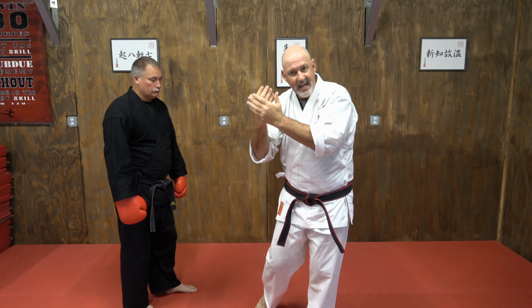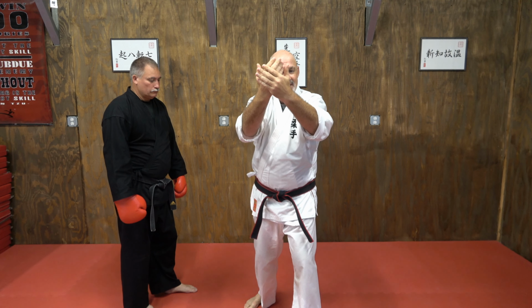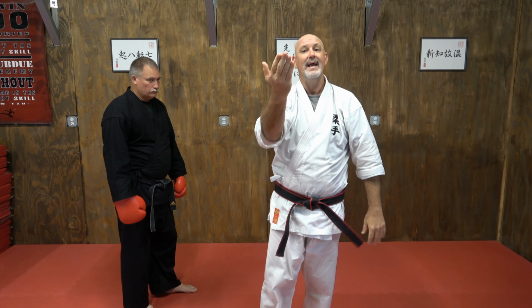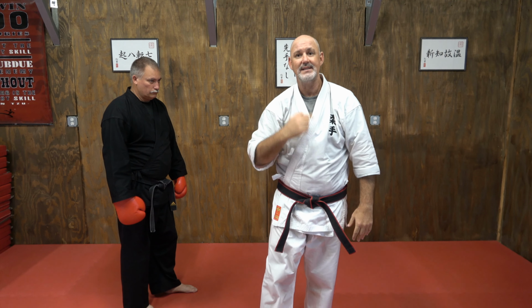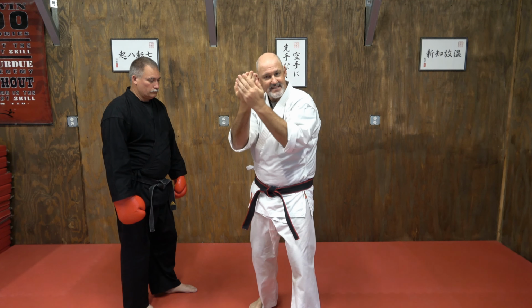Notice whenever I go for the neck clinch, I'm pulling his head to the side. The reason why I'm doing that is because when I hit him with the knee to the groin, his head's going to come forward. I don't want it to hit me in the face. So I'm always guiding his head off to the side as I hit with my knee.